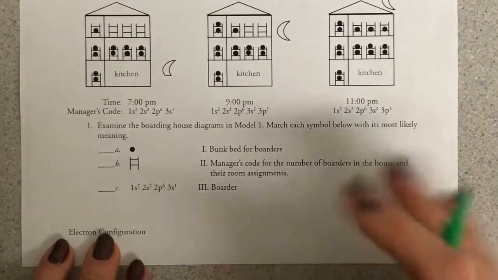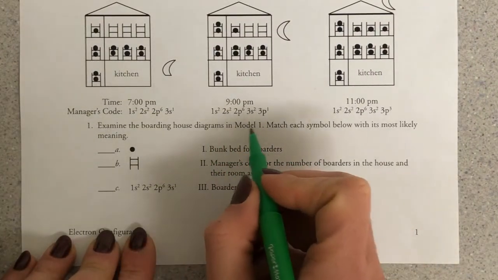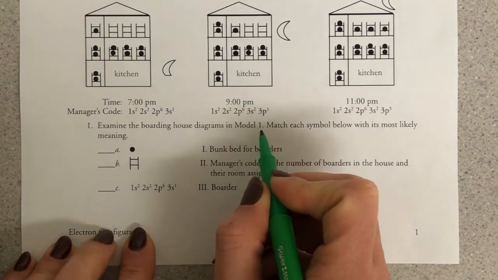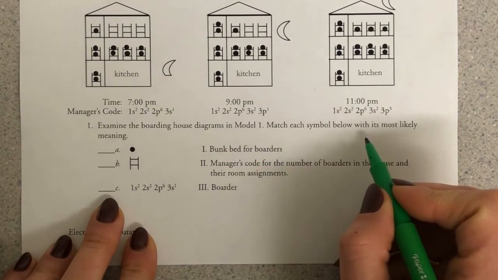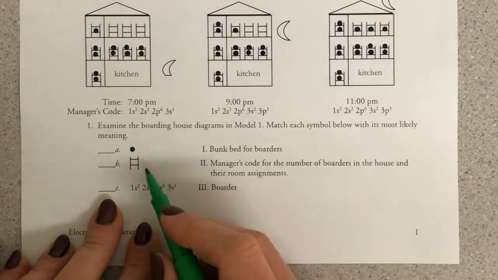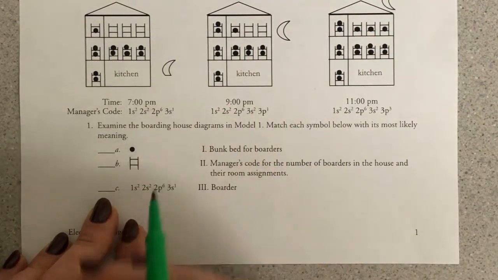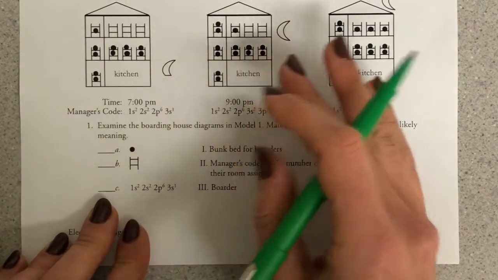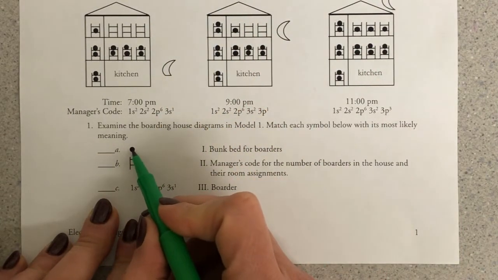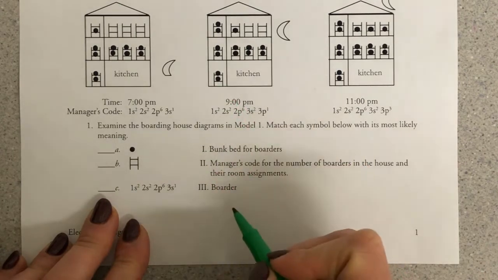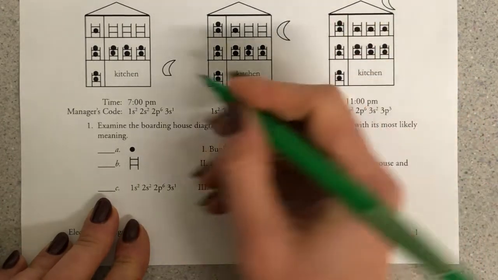It says, examine the boarding house model in Model 1. Match each symbol below with its most likely meaning. Okay, so this is like an analogy. We're going to get to the chemistry later, but right now let's just figure out what's going on in these boarding houses. This little dot is going to represent a boarder, so a person basically.